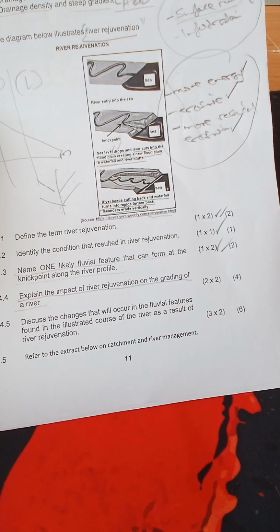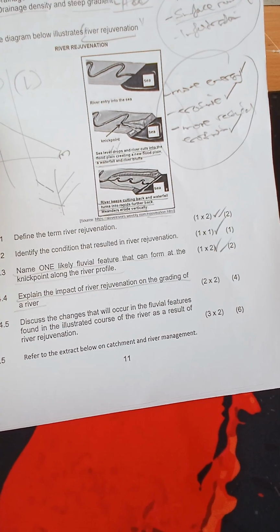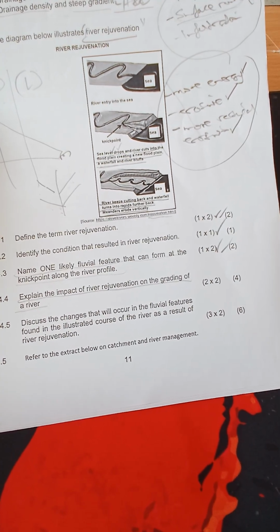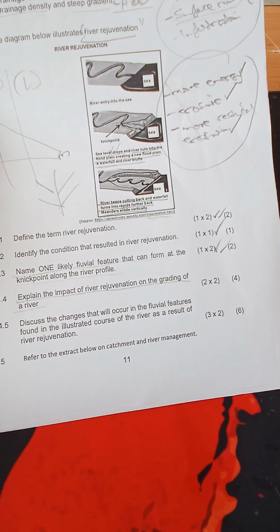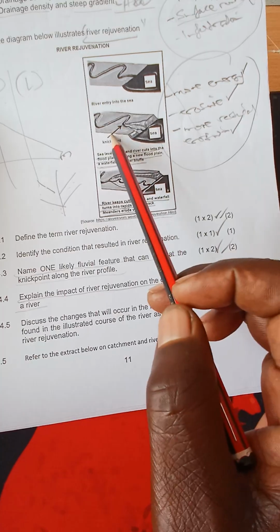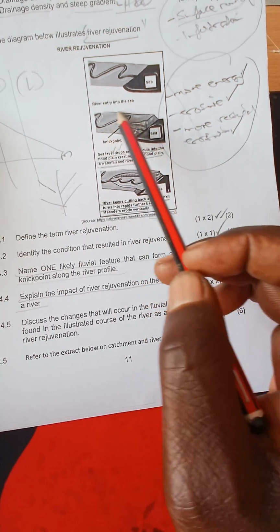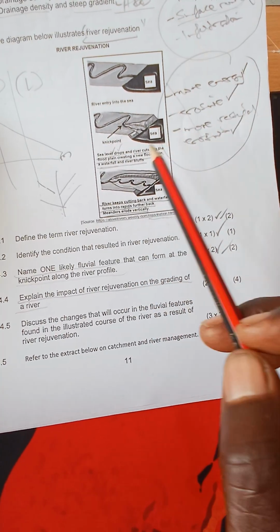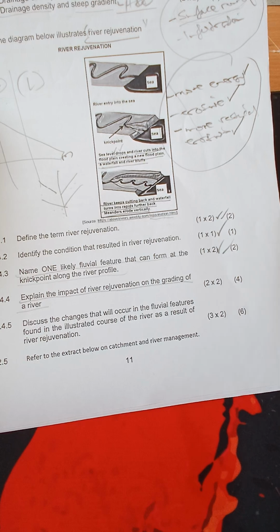We can say the river will now show a multi-concave profile, which means temporary base levels of erosion will develop. These nick points are temporary. With time, they can be eroded so that we end up with a concave profile.